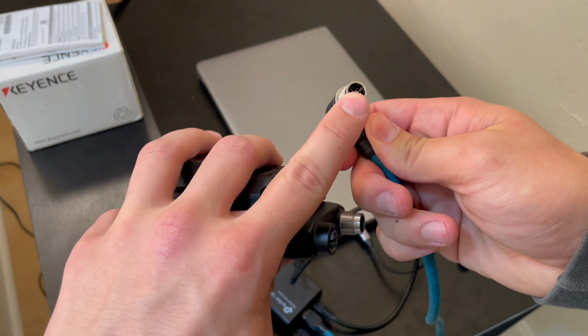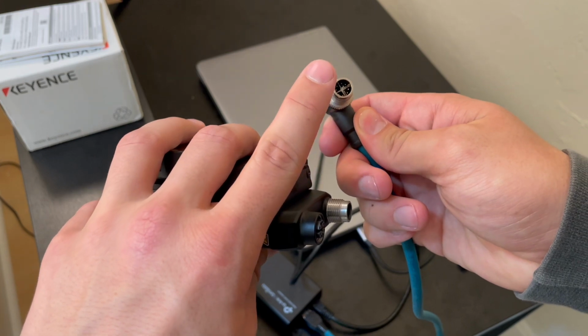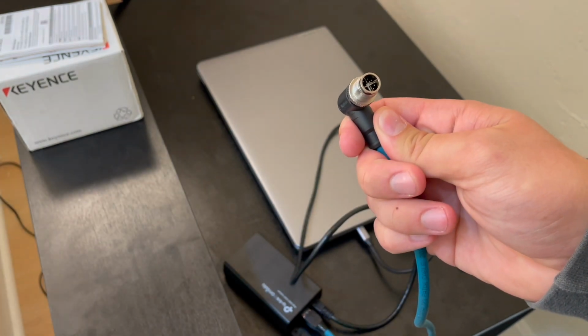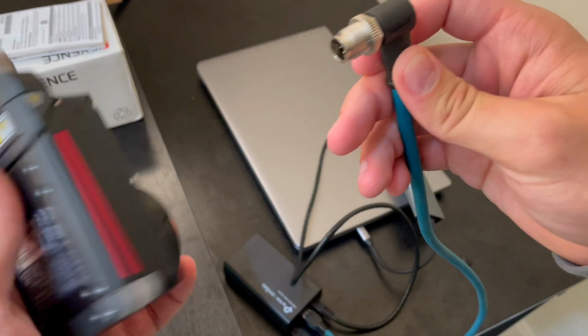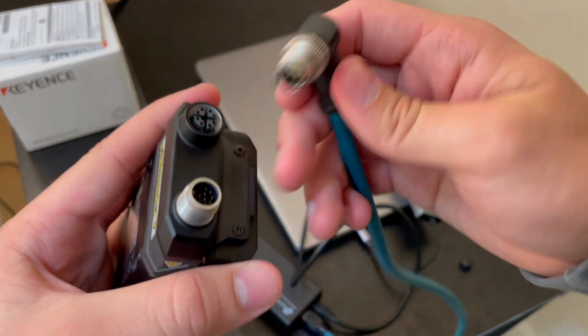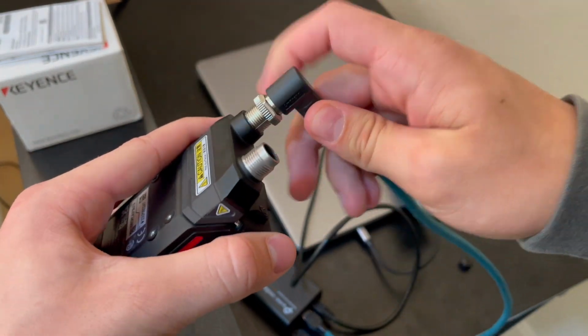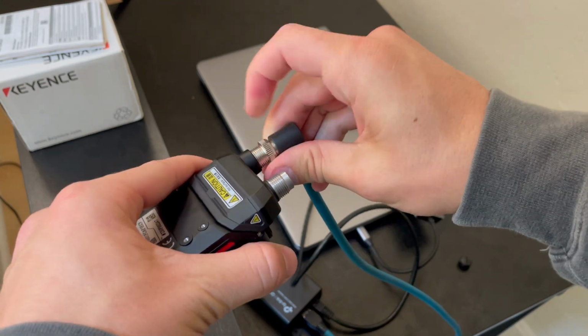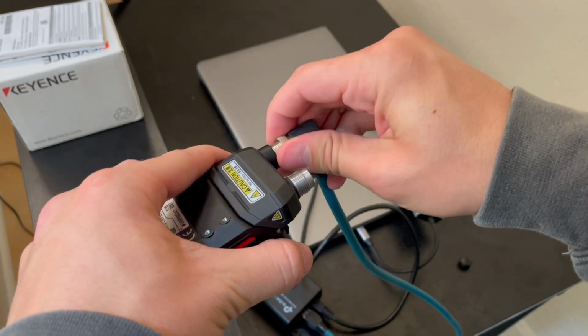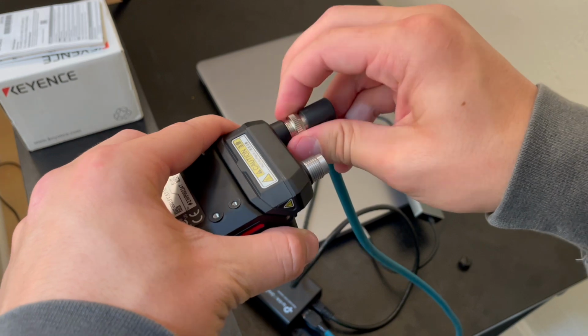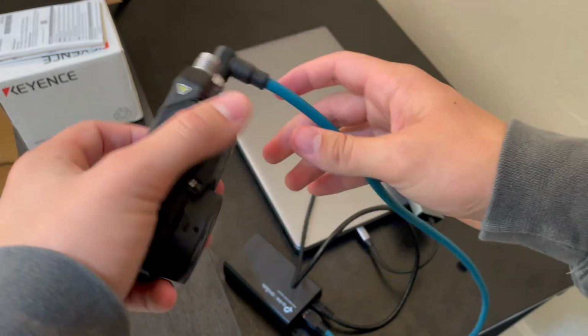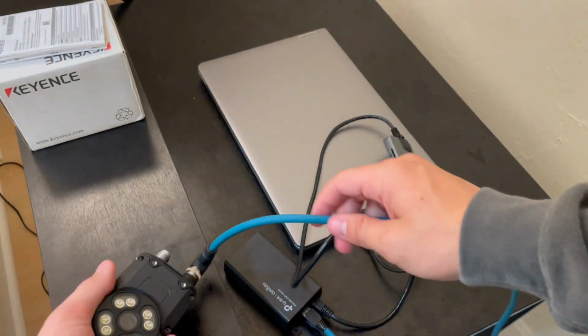When you actually look at it, you can see that one of the quarters of this connector is notched, so you're going to make sure that you got it lined up correct. For me, it's going to look like this. I'm going to plug that in, and then I got to twist it. So that's all set. So I'm going to put that to the side.